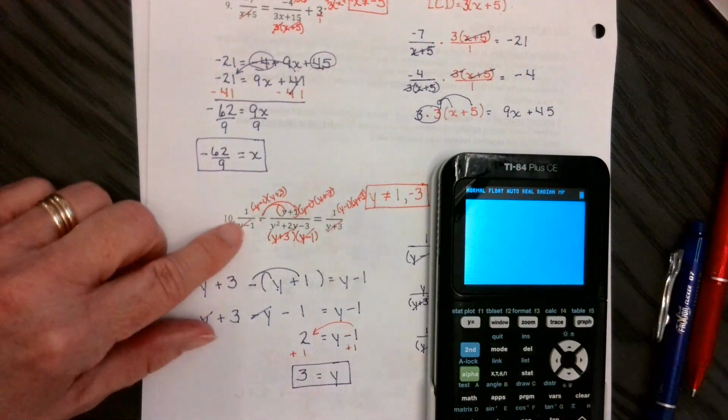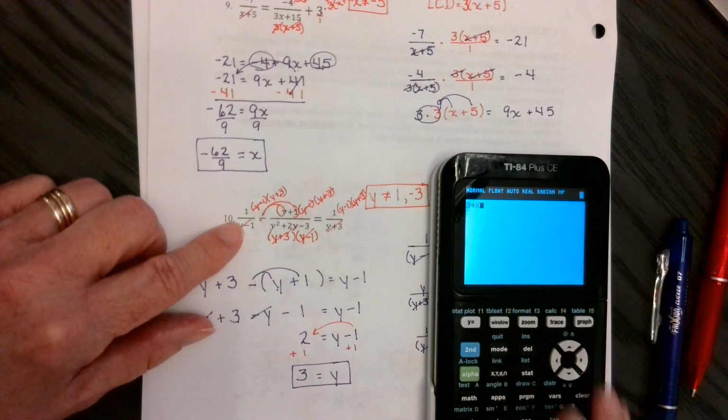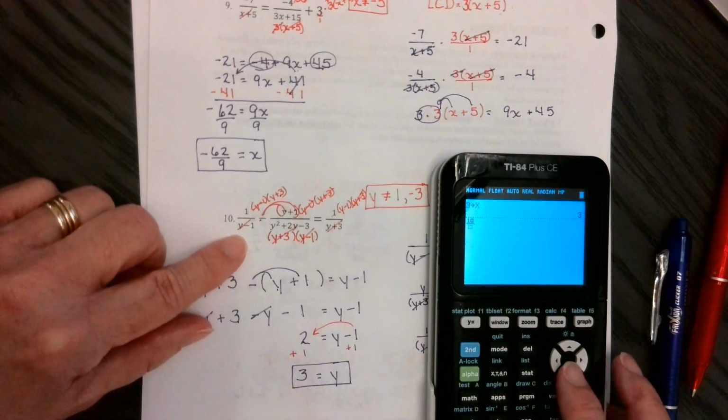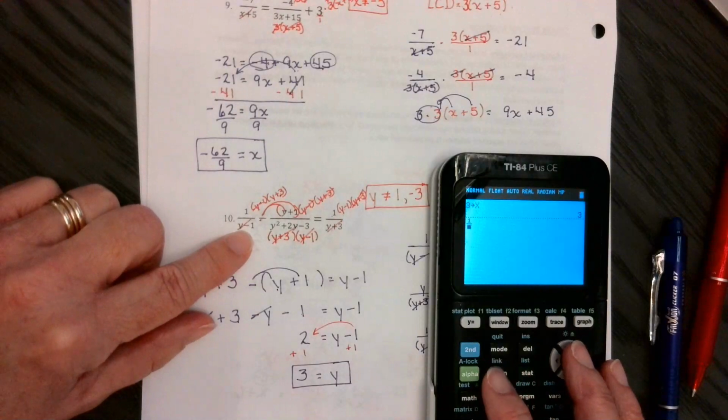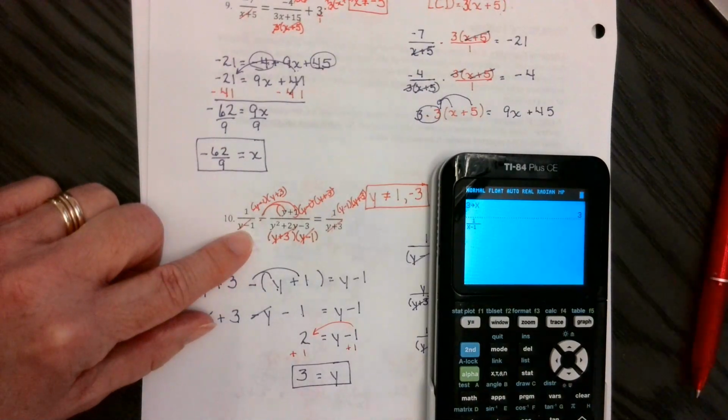Okay, so let's just check one last time. 3 store x, 1 over, instead of y, I'm going to use x because that's what we have. We can store things under y, but you have to hit your alpha, and you got to find y down here, which is someplace.